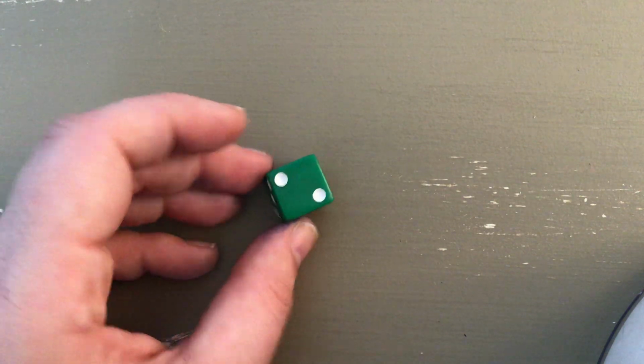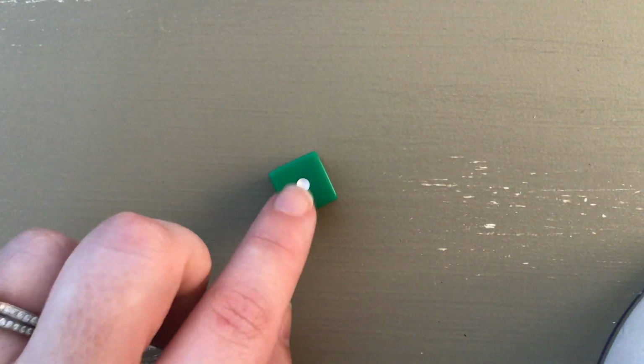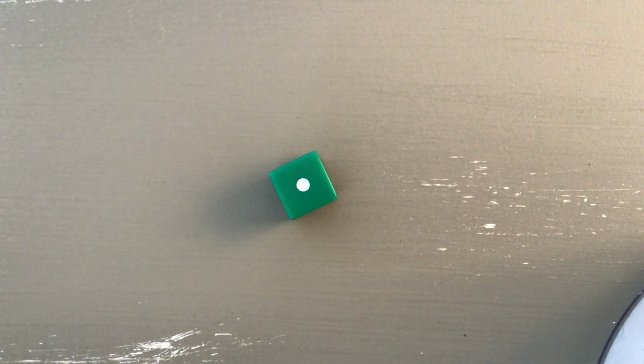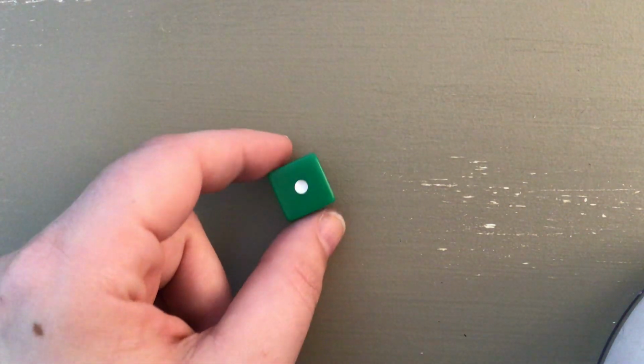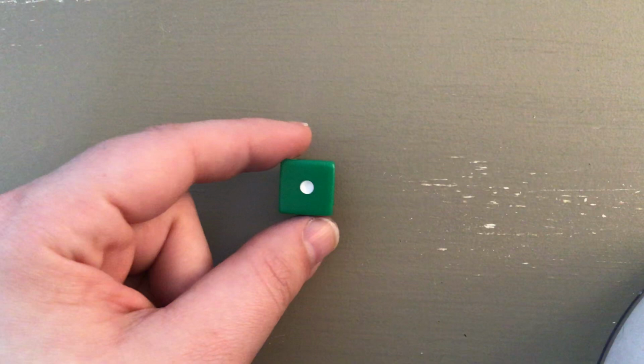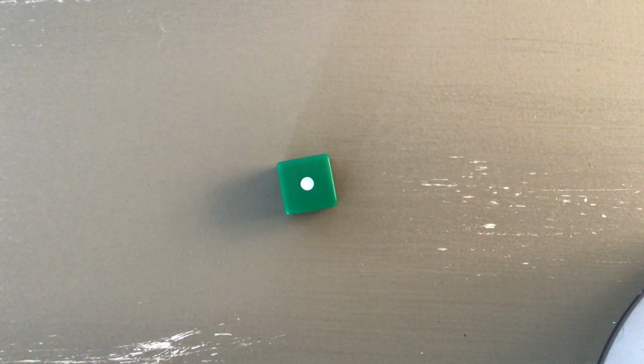There are only 6 numbers on one dice. So if you need something else, you can always use that. There are 6 numbers on a dice. There are 6 faces in a cube.